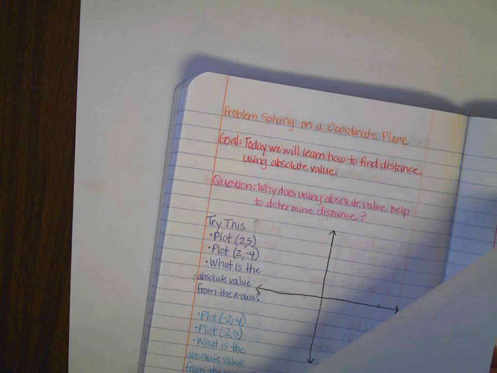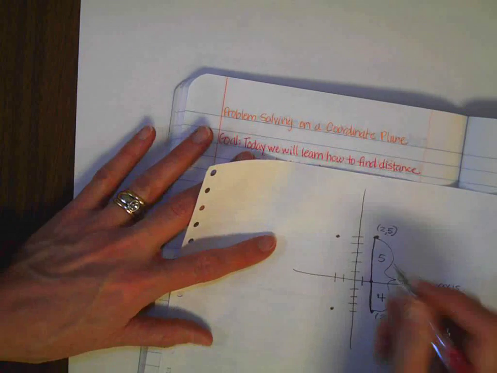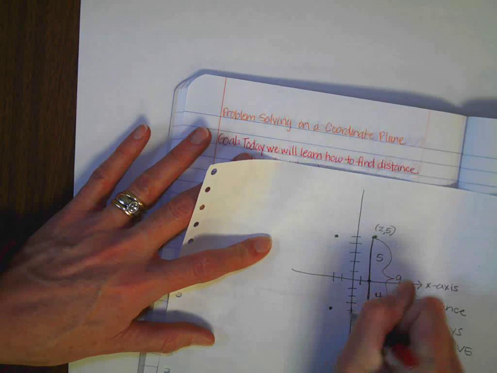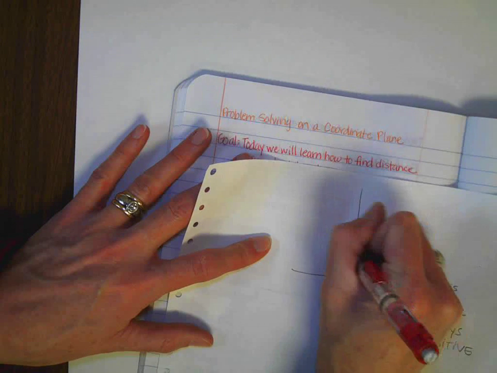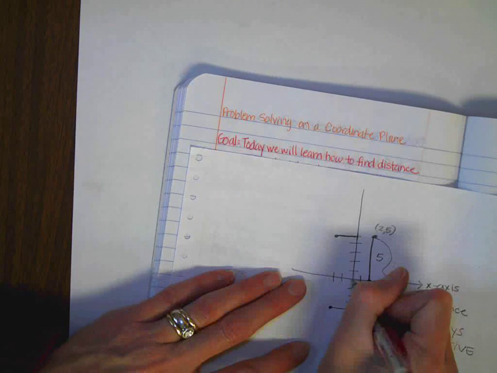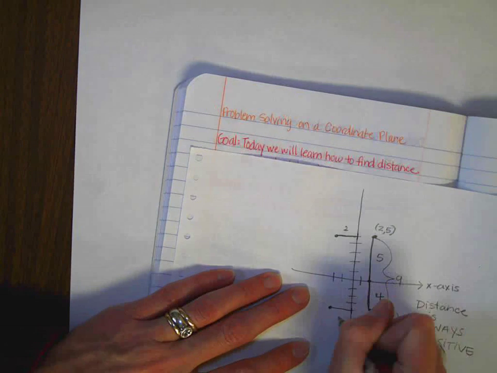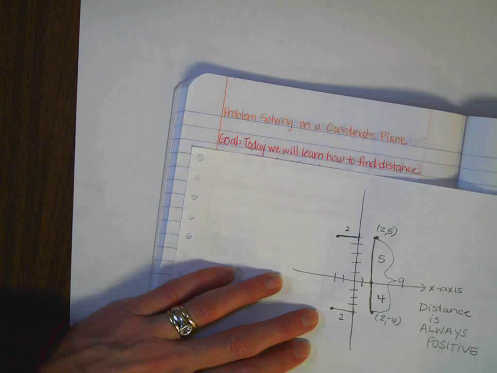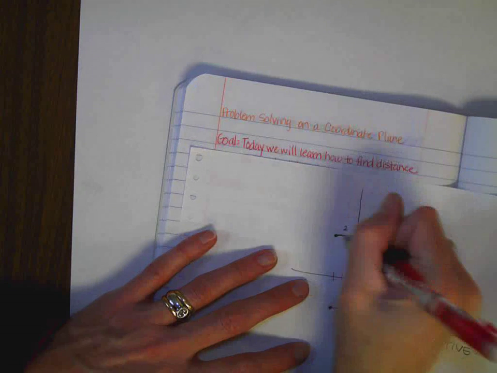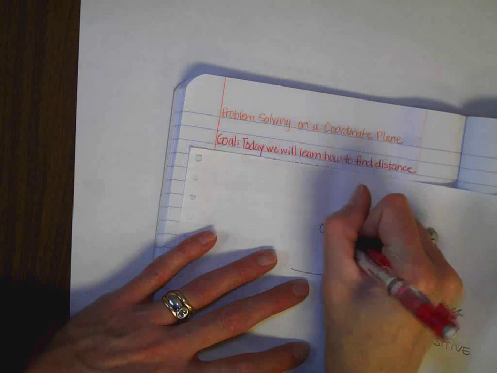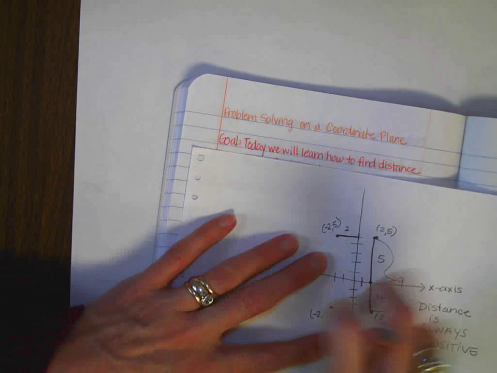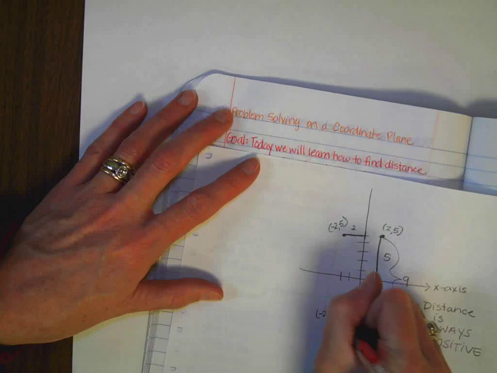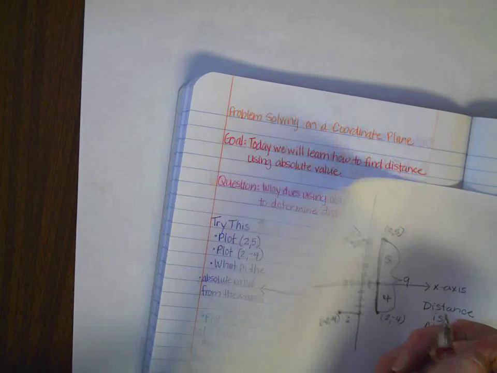And it says this time, what is the absolute value from the y-axis? So we're going from right here to here, and from right here to here. So count the spaces, 1, 2. So this one is 2, and this one is 2. But we don't add these, because if you look at it, we have (-2, 5), and we have (-2, -4), right?